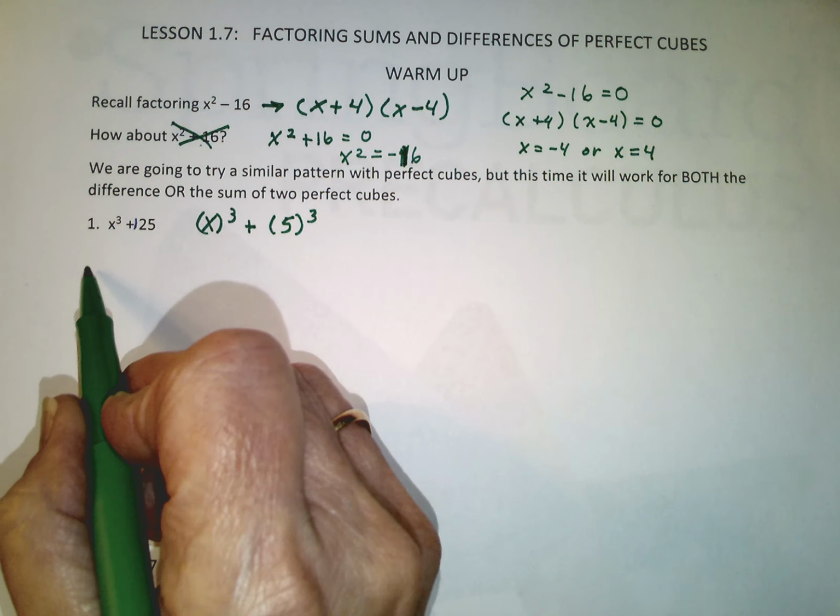The first factor's really easy. You take the cube root of x cubed plus the cube root of positive 125. Then the second factor is going to be a little bit longer. It's going to be a trinomial. We're going to have to think a little bit. We're going to find out what goes first, what goes last, and then the magic's going to come when we figure out the middle.